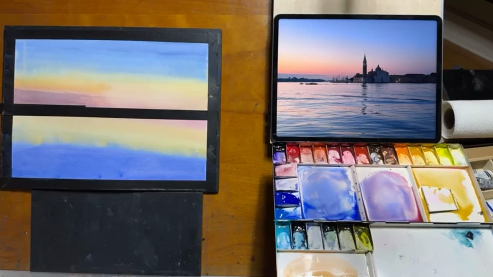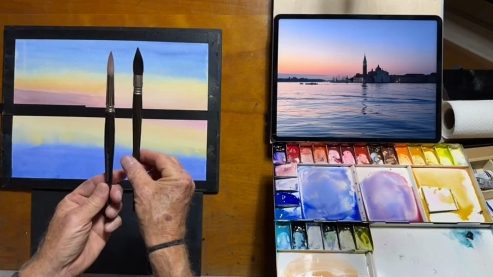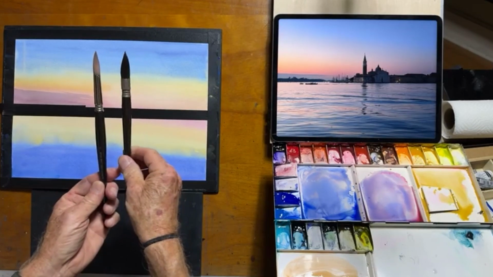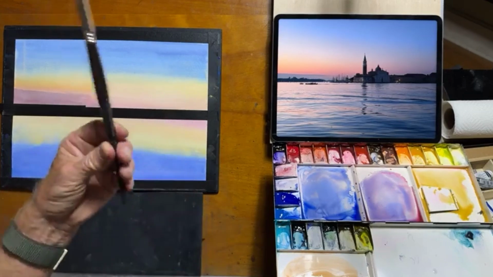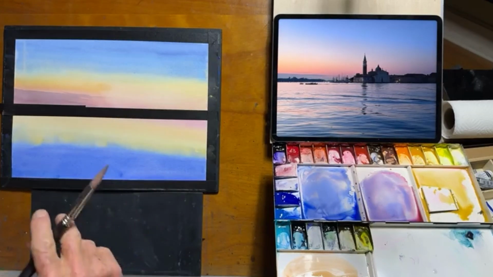Okay. This is going to be a two-brush painting. I'm going from a squirrel mop or a faux squirrel mop to a number 14 nylon round.